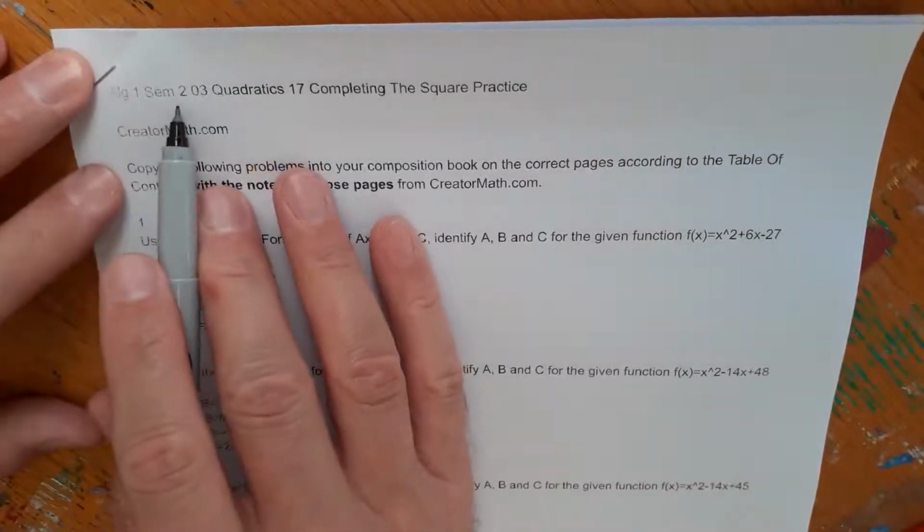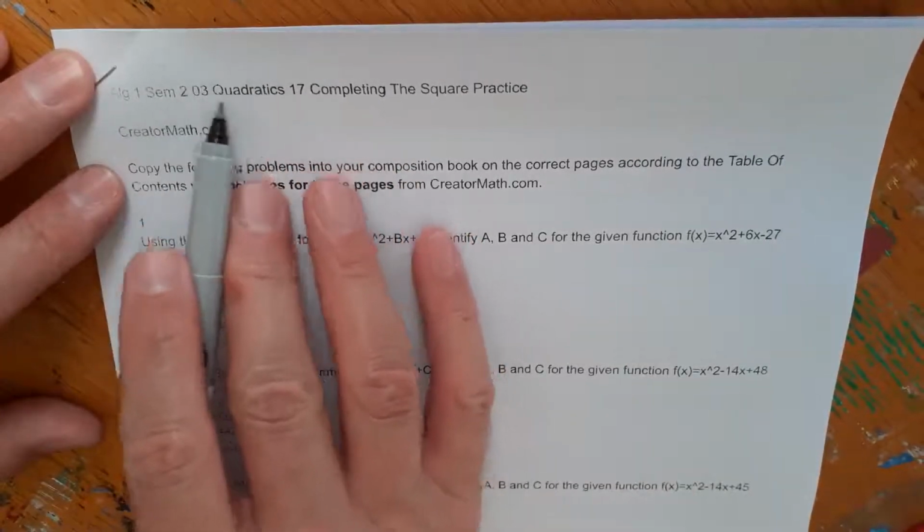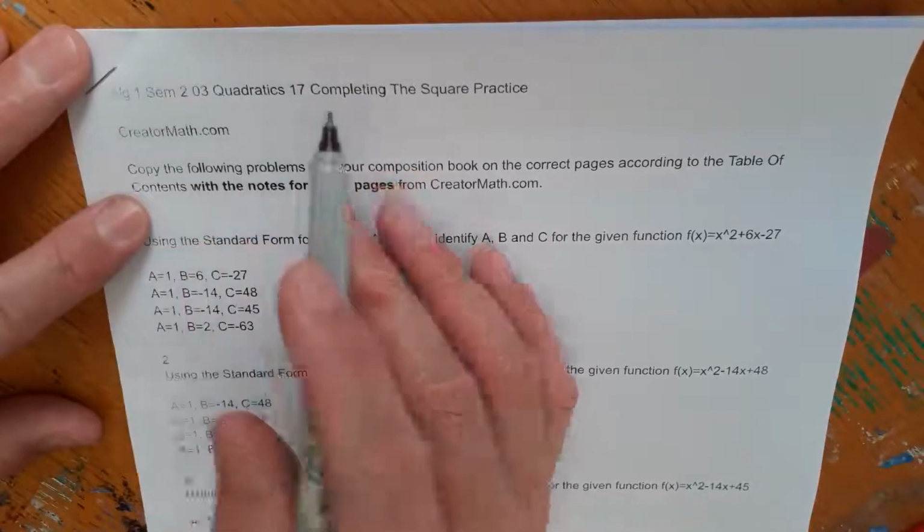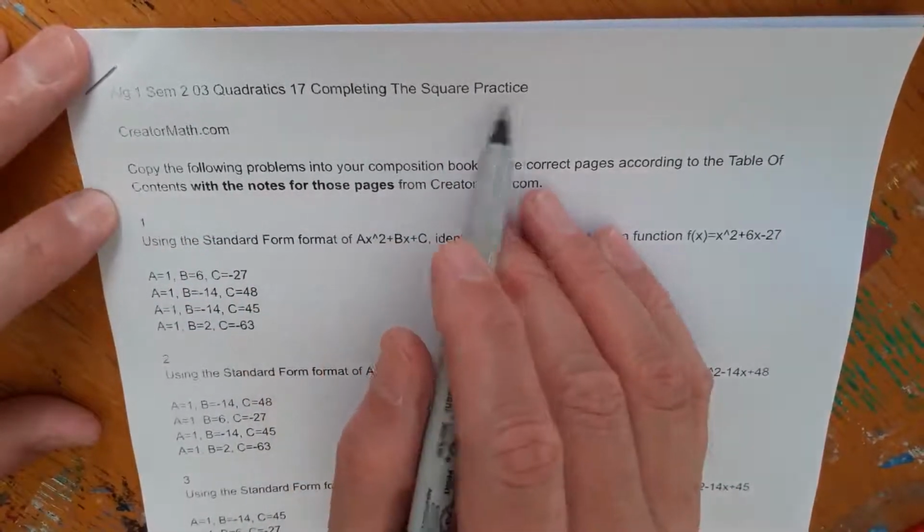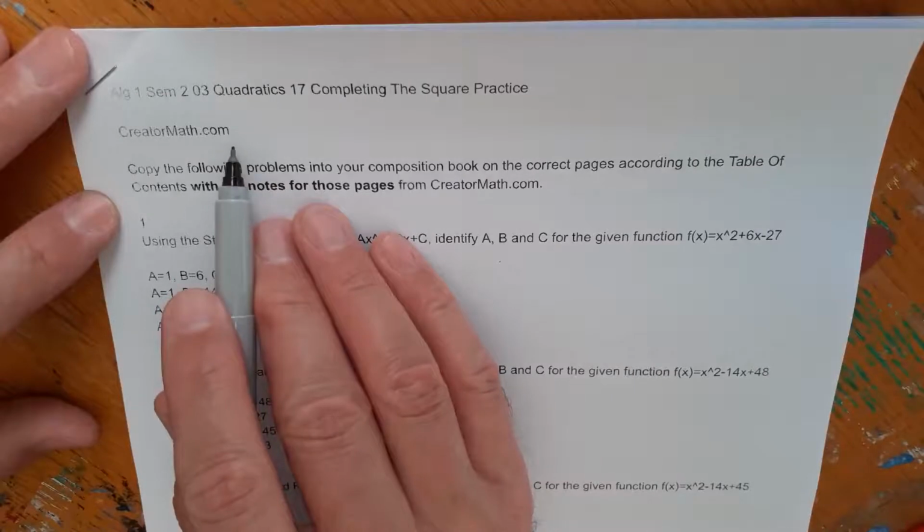This is Algebra 1, Semester 2. This is the third unit called Quadratics. This is lesson number 17. It's called Completing the Square Practice. It's on creatormath.com under the Geometry tab.